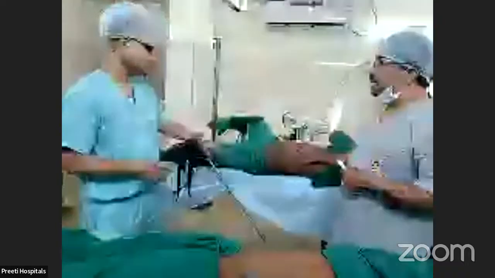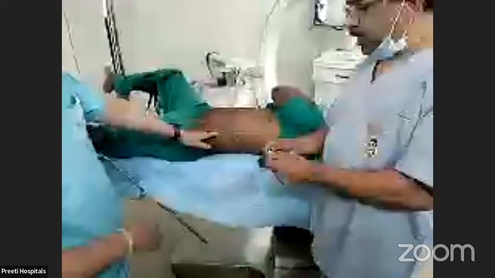Whereas in supine PCNL, the puncture is horizontal, parallel to the ground. Can you show that horizontal puncture like this? The puncture like this. Horizontally. At the last moment, we can change the needle direction. How will you change it? Just like this, we can change.